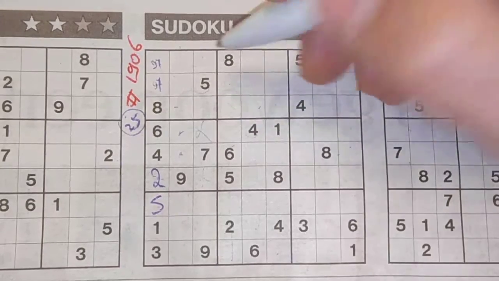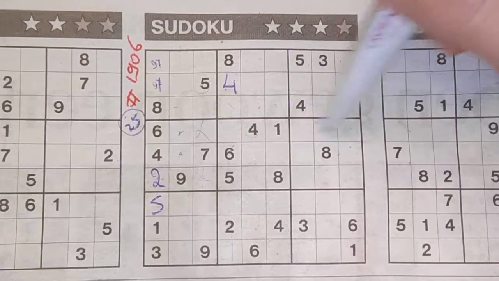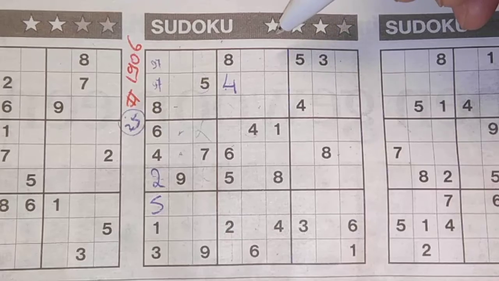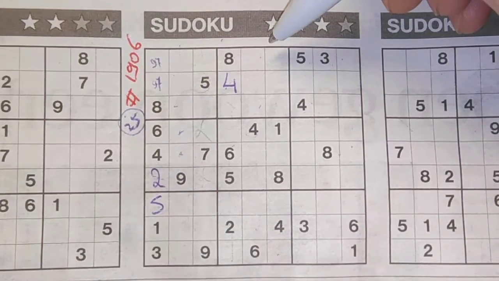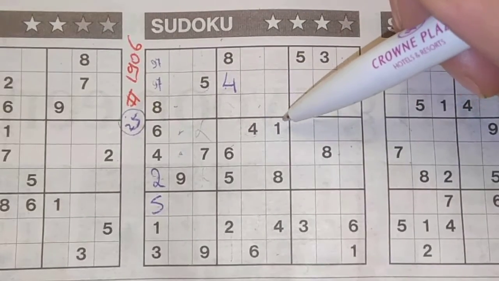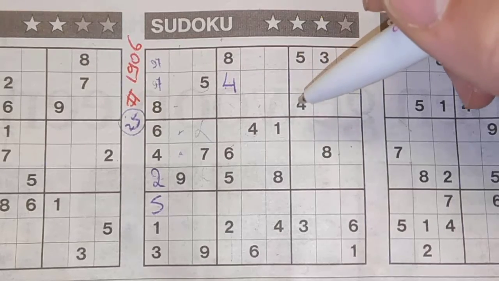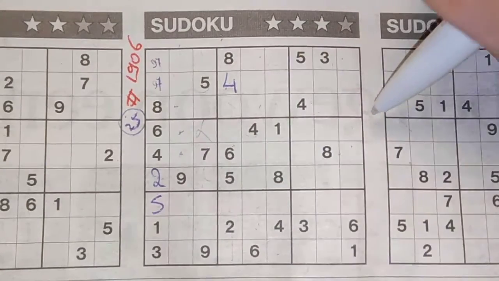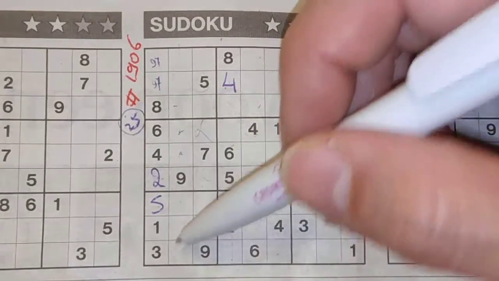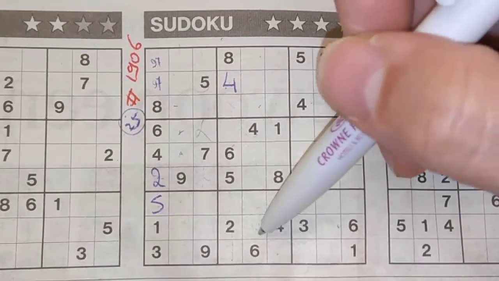We see here 4, no 4 there, 4 should be there. And then how about the number here?